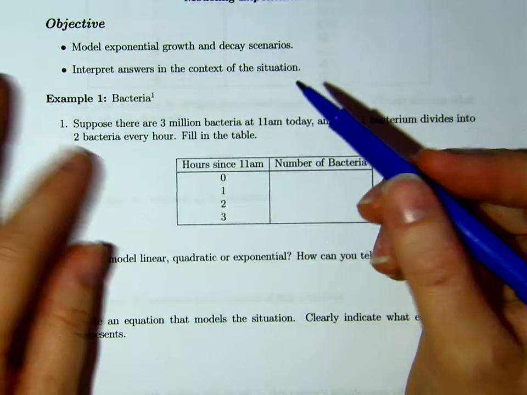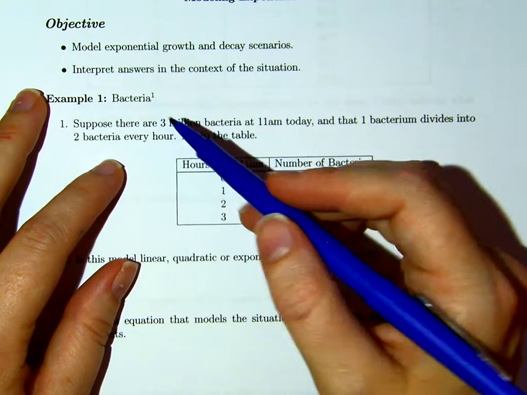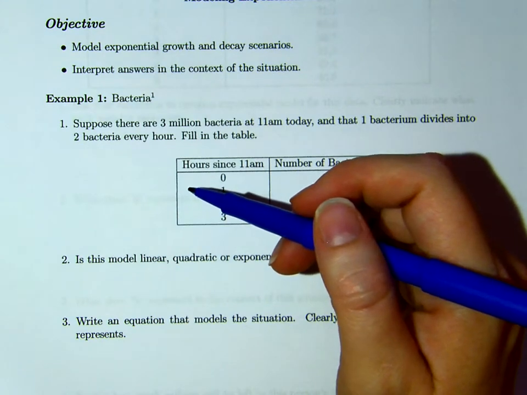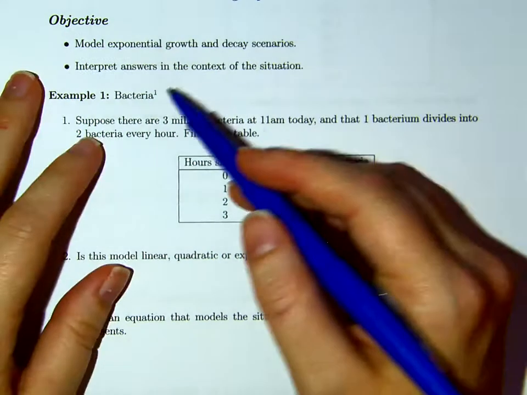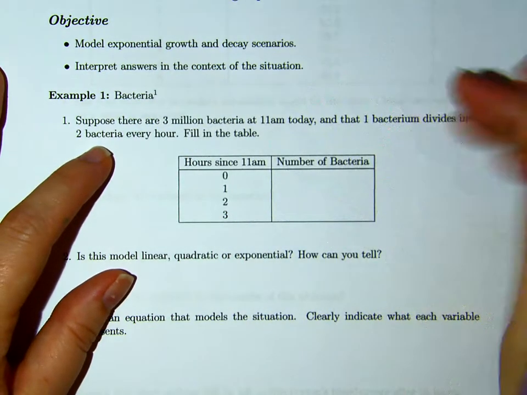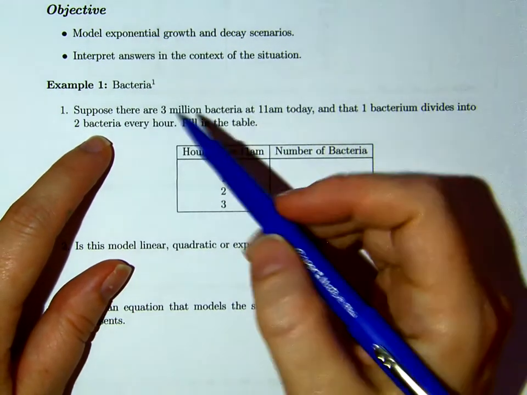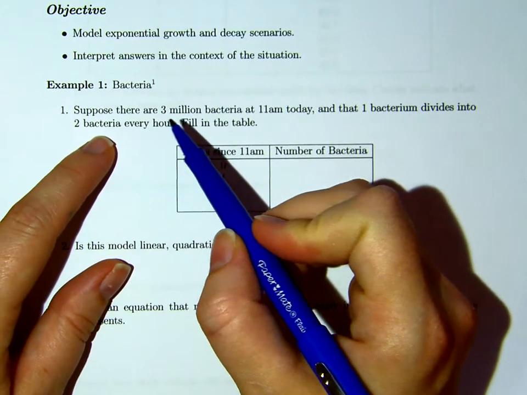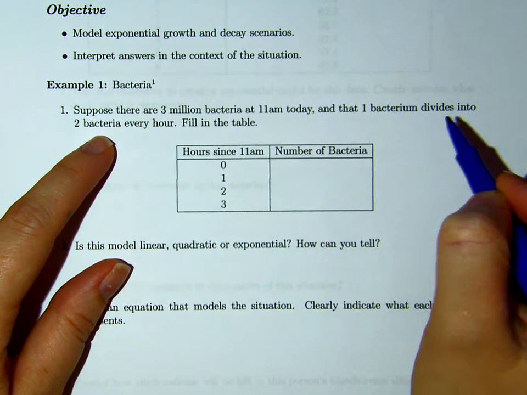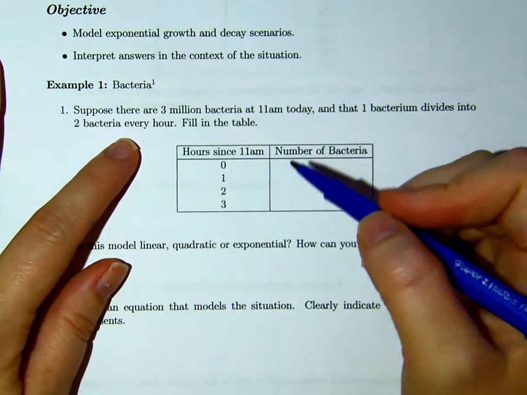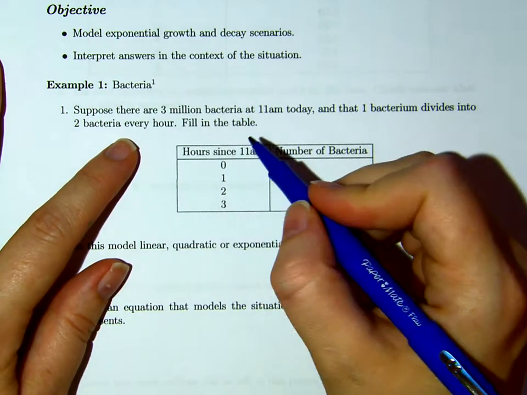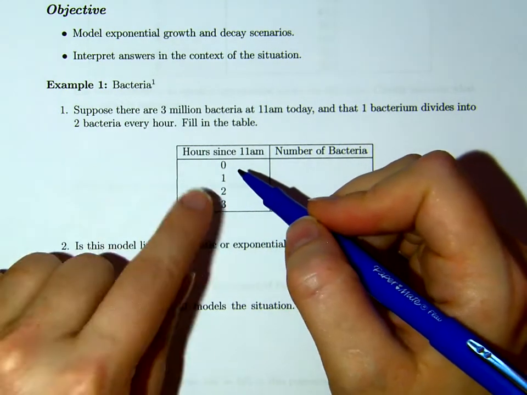Bacteria is a very common example of growth, but I need you to know there are more examples of growth, and bacteria is just the easiest one to pick on. Reproduction in general, you could even look at the population of humans on this planet. Anyway, suppose there are 3 million bacteria at 11 o'clock today, and that one bacterium divides into 2 bacteria every hour. Ooh, that's interesting. Fill in the table.